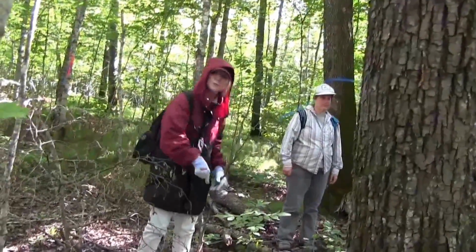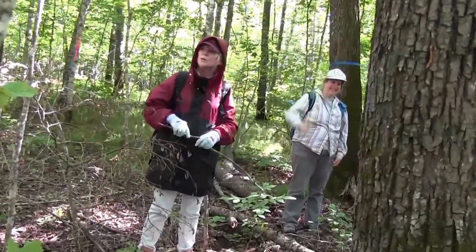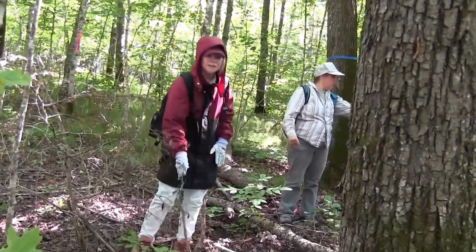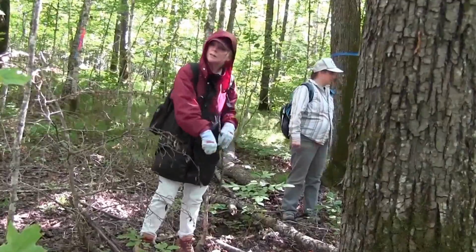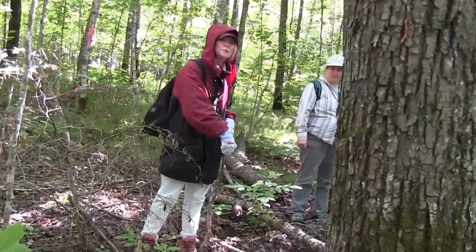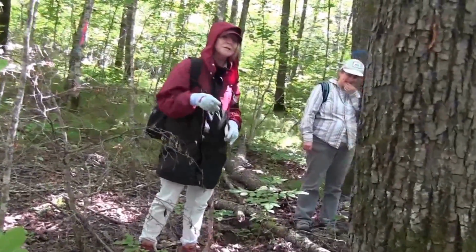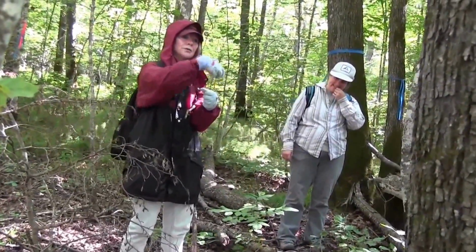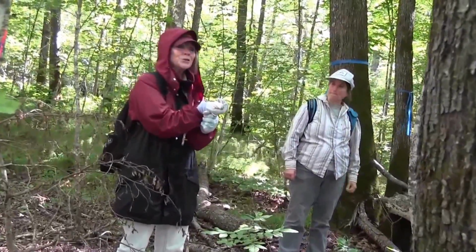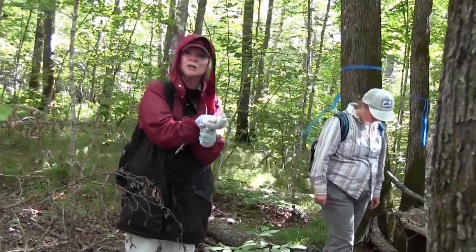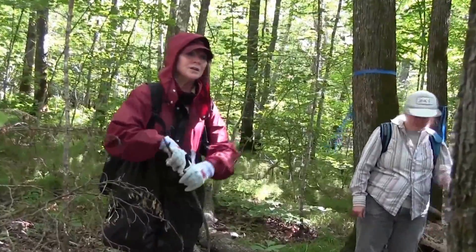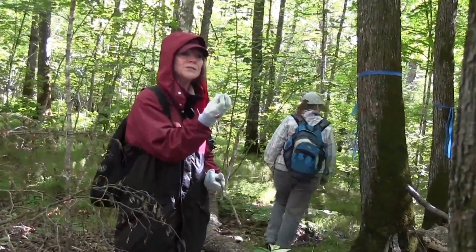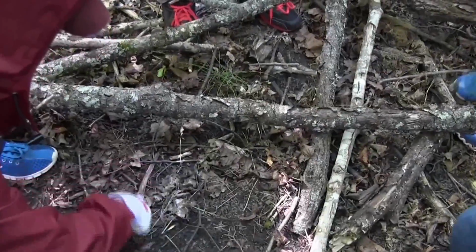One worm goes 3 feet deep. When he eats, he comes up to the surface and eats and pulls leaves into his burrow. A midden is the opening of his burrow with leaves standing up. You can find the earthworm holes because they're going to have leaves standing up in them. This is called a midden.